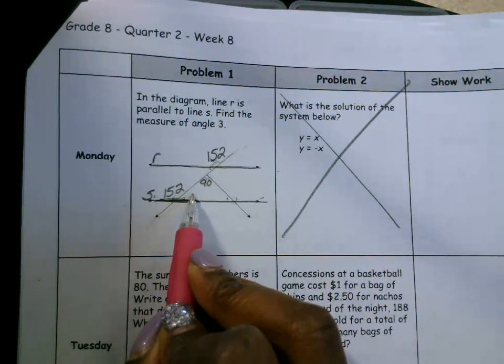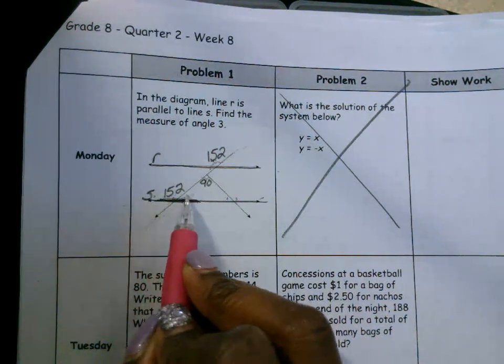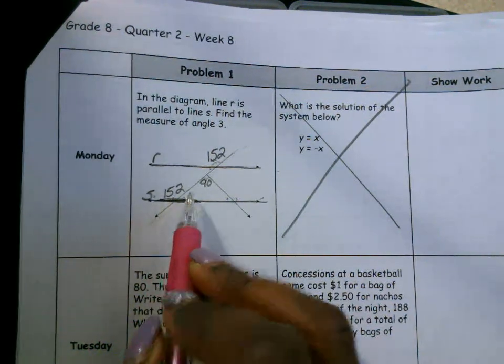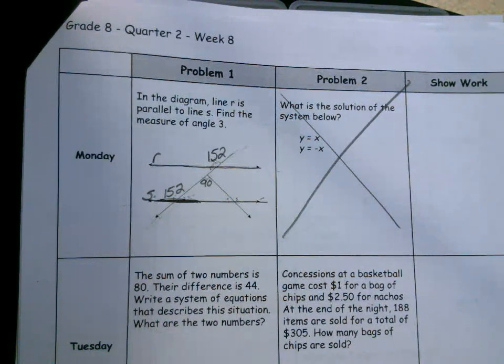What do I do to find the measurement of this angle if these two angles are supplementary? Any idea?